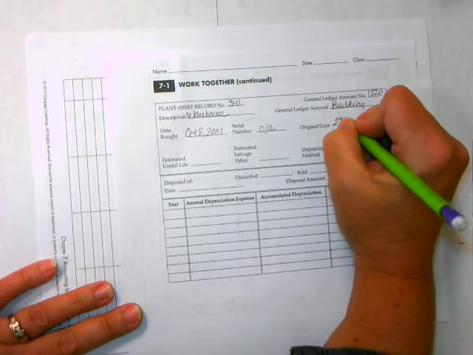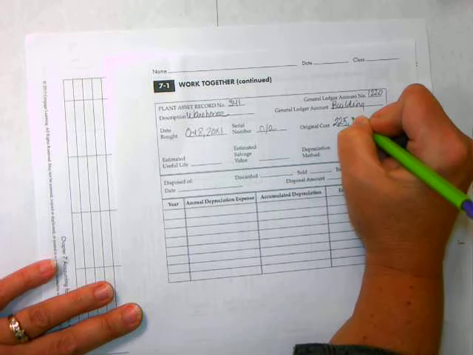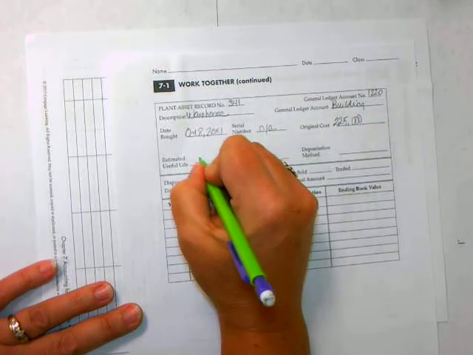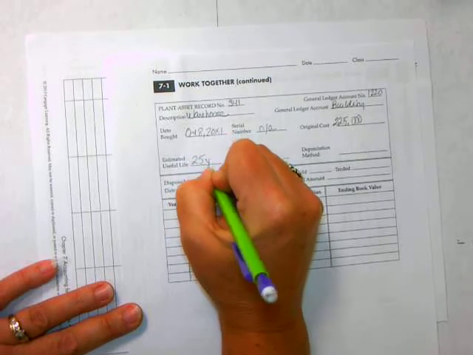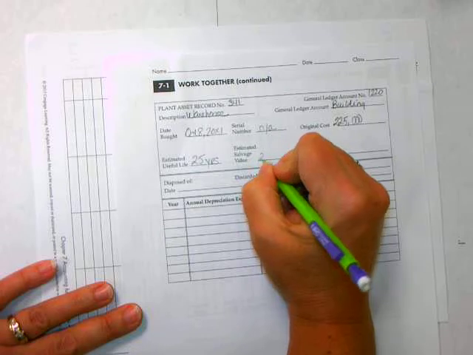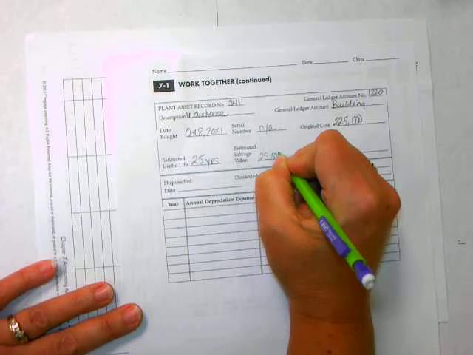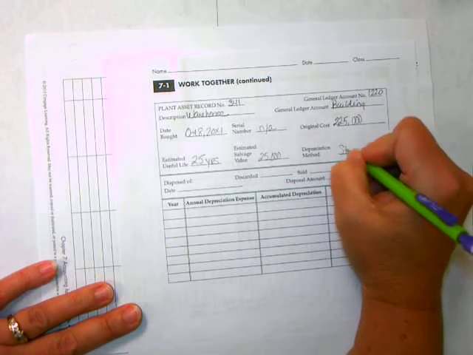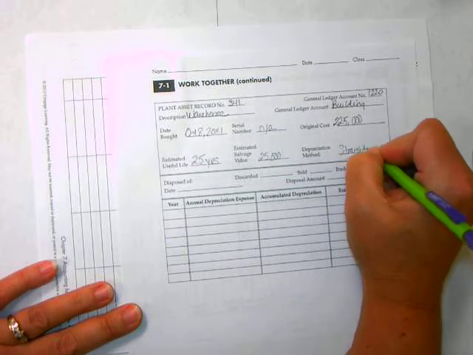The original cost, again, just the portion for the building. Useful life. Okay, again, estimate, 25 years. Estimated salvage value after 25 years. We still think just the building will be worth $25,000. And we're going to straight line the depreciation.